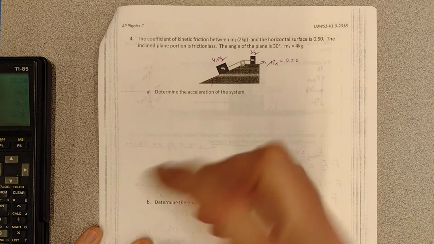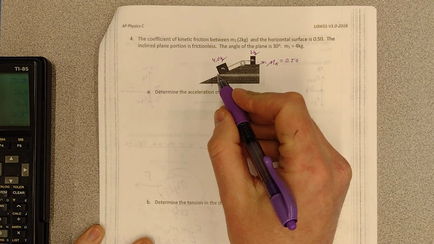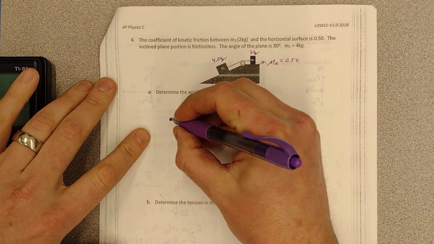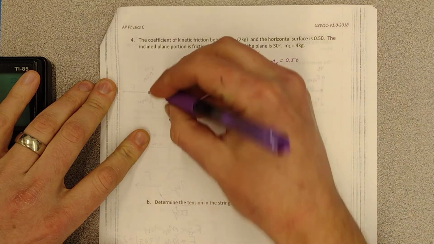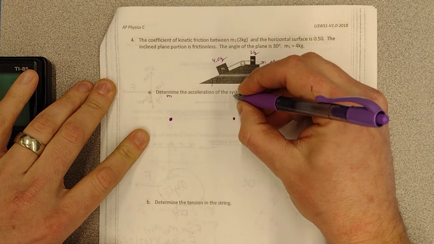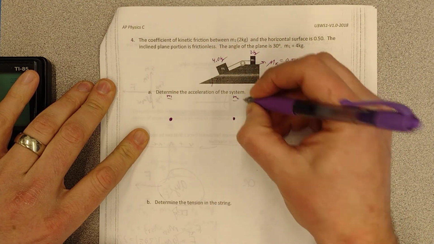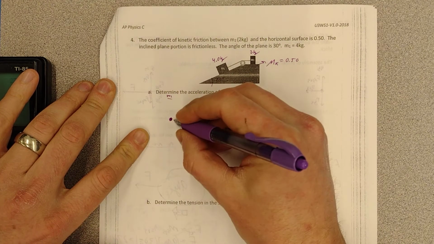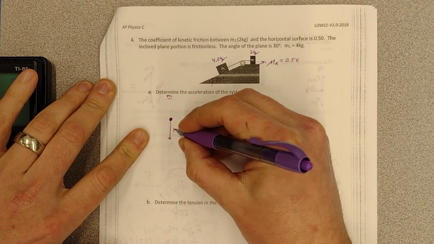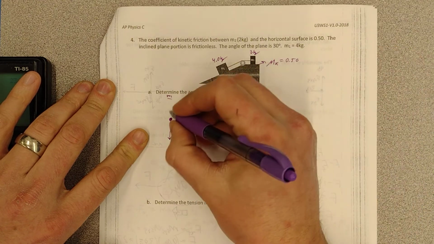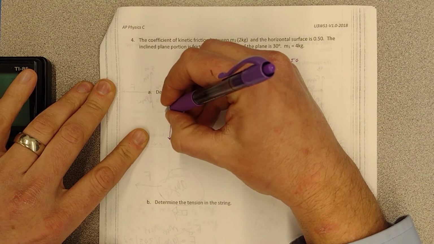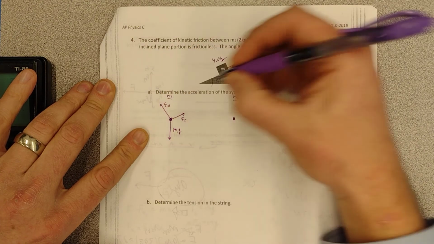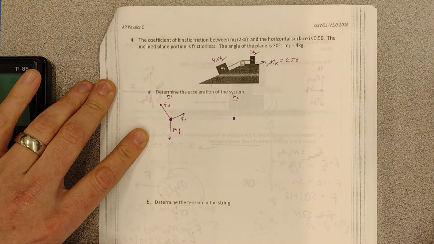So what we're going to do here is draw force diagrams for each object, M1 and M2, and then see if we can figure out what the net force is. M1 definitely has its own gravity, M1G, pulling it down. It's going to have this tension pulling it up the ramp, and a normal force acting on it. No friction on it, right?